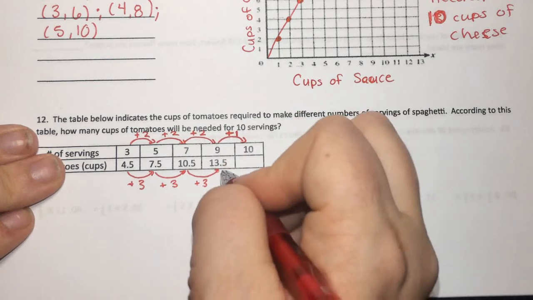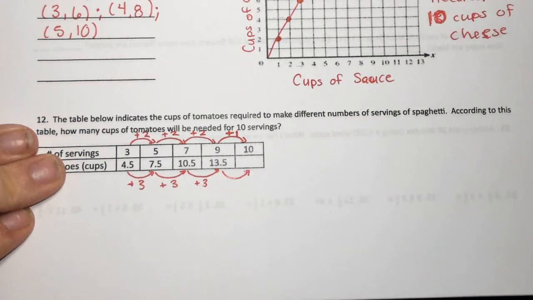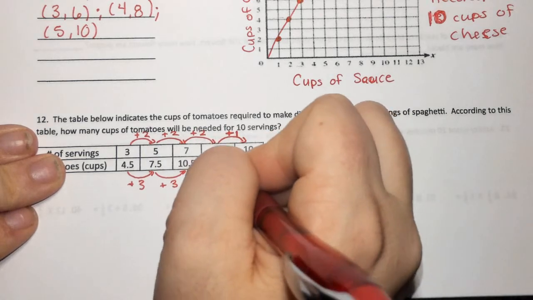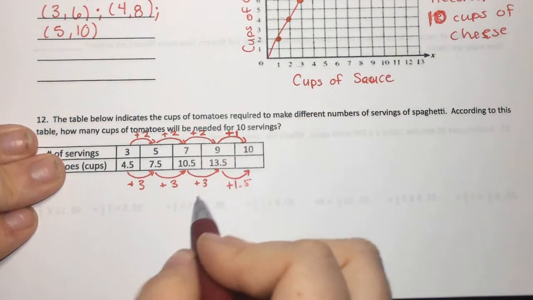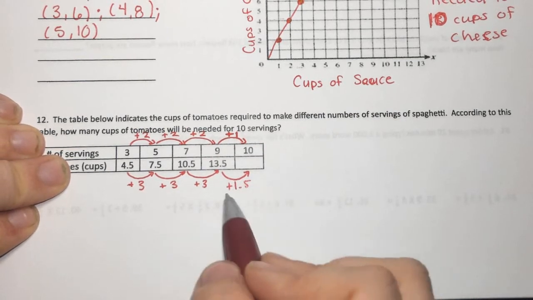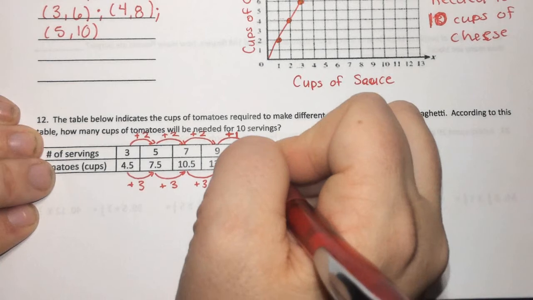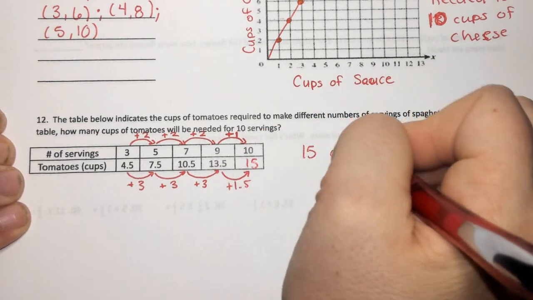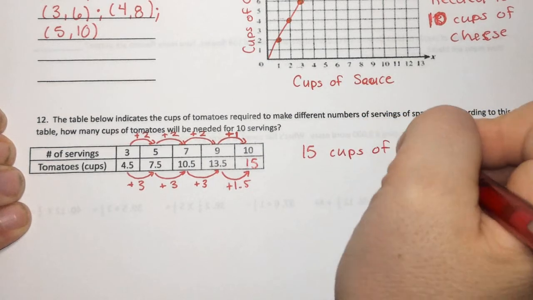So what do you think I'm going to need to do on the bottom here? Add 1.5, because that is half of 3. I'm only going halfway to the answer, so I'm only adding half of that number, which gives me 15. So I get 15 cups of tomatoes.